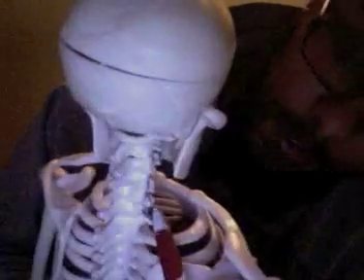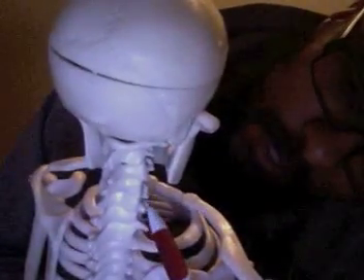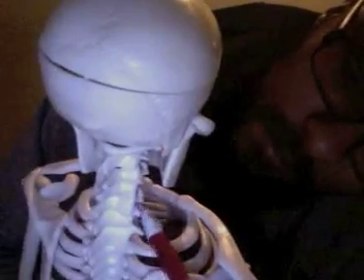On top of that, you also have your transverse processes, which are on the side. But the special thing about the cervical vertebrae is that each one of these actually has a transverse foramen, which allows for arteries to pass through so that blood can make it to the head.